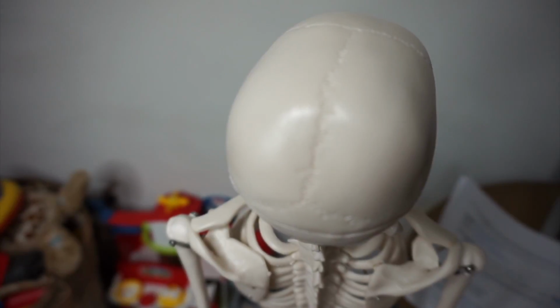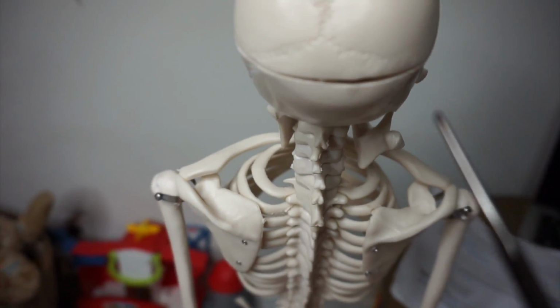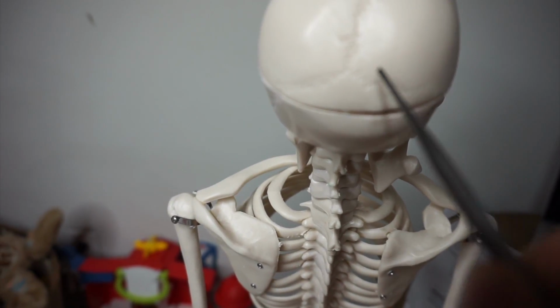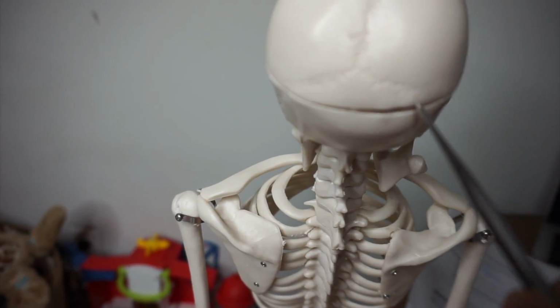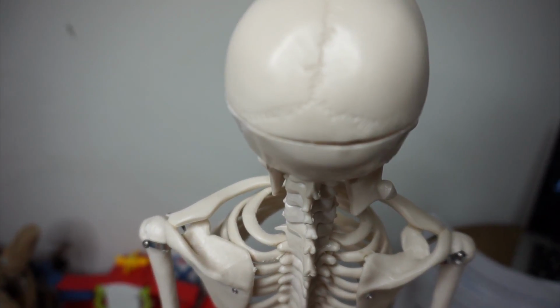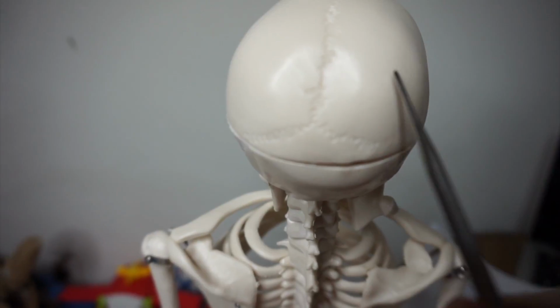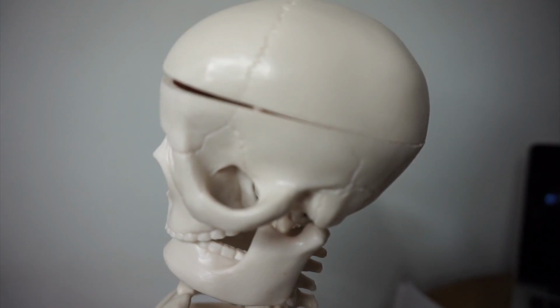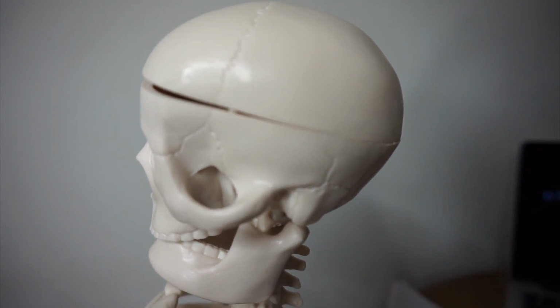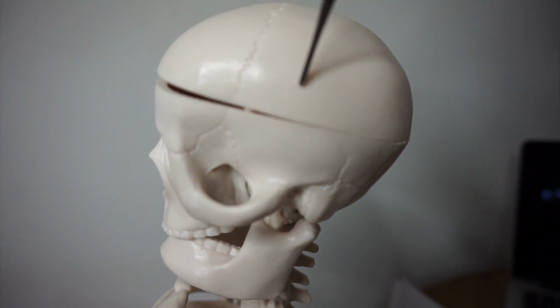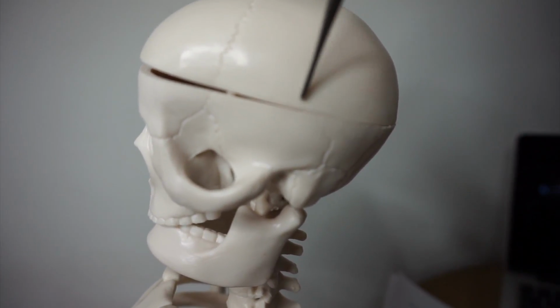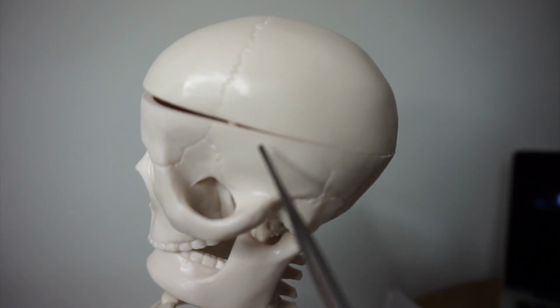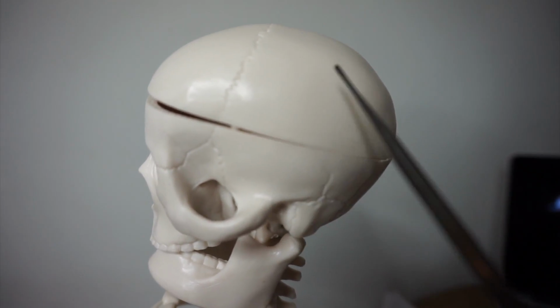We have the lambdoid suture, which is this one right here, and this sutures together the occipital bone with the two parietal bones. We also have the squamous suture, which is not visible on this skeleton, but it would be in this region here, and it would suture together the temporal and the parietal bone.